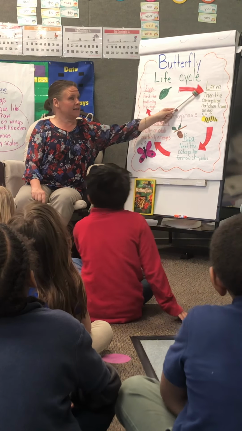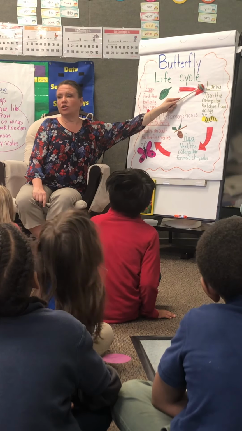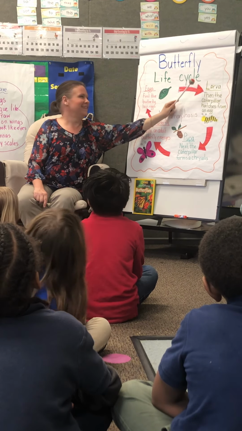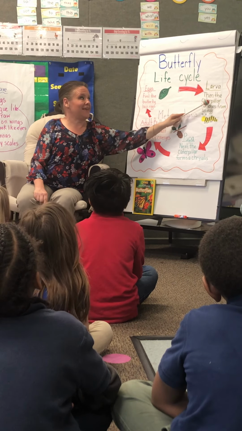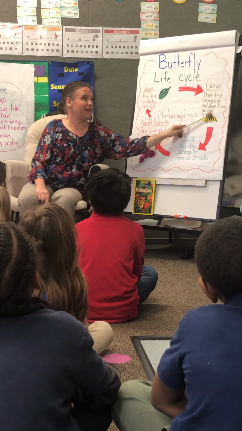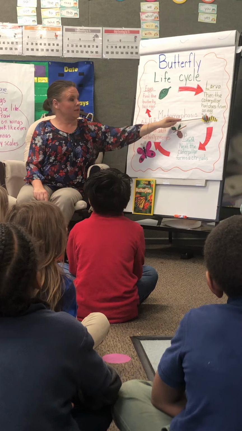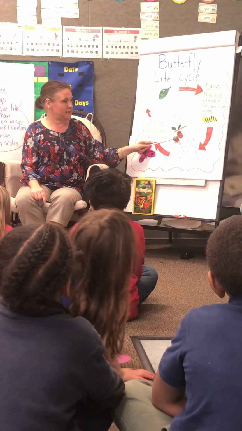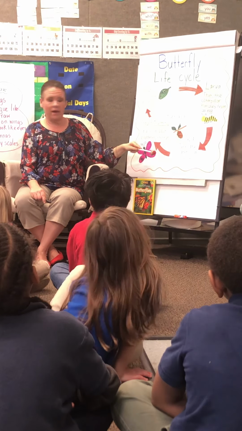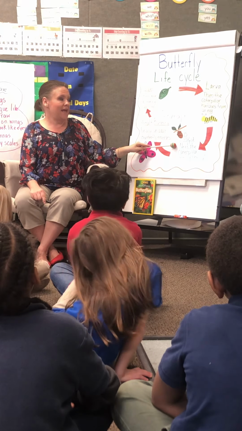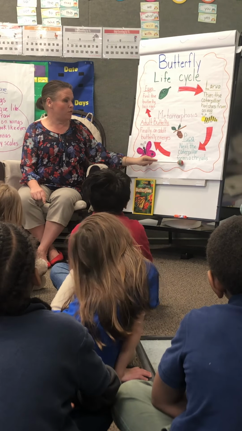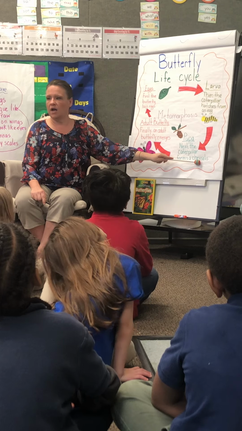And then next, larva. Then the caterpillar hatches from an egg. And then the next stage is the pupa. Next, the caterpillar forms a what?